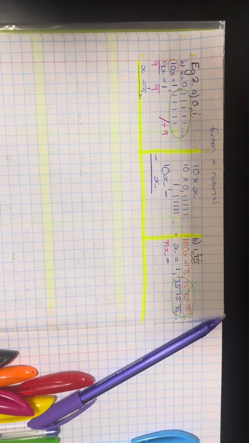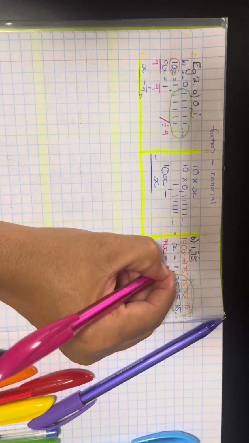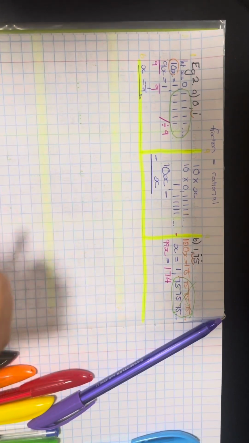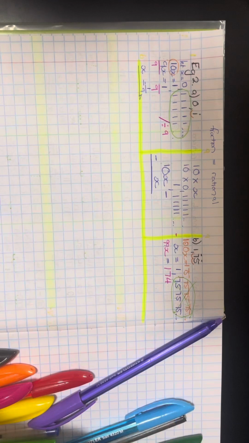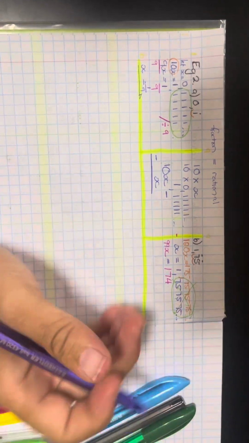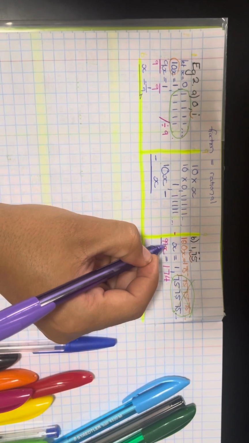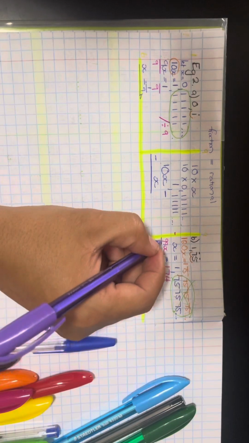So when I subtract, what do I end up with? I end up with 175 minus 1 is 174. 99x is equal to that. Now I wrote in pink instead of blue. Okay, so what's my next step? My next step is going to be to get rid of this 99. This is multiplication, so the opposite of multiplication is division.